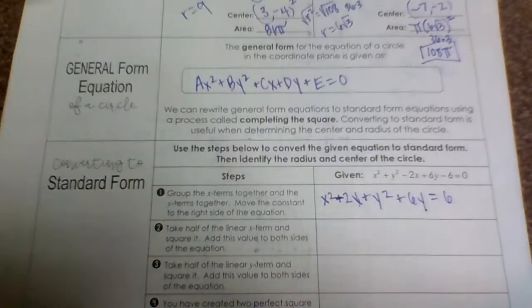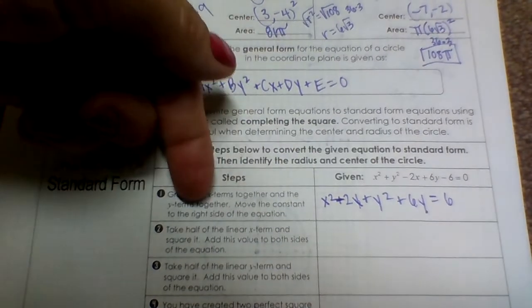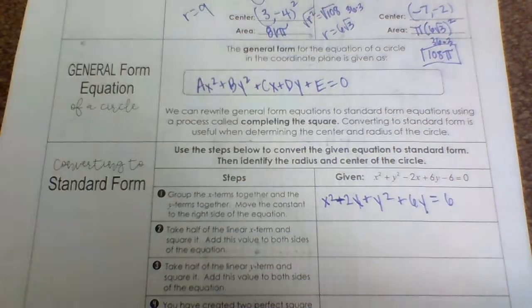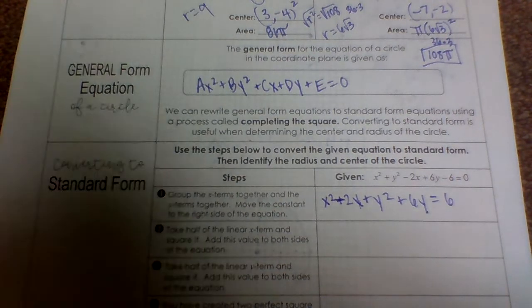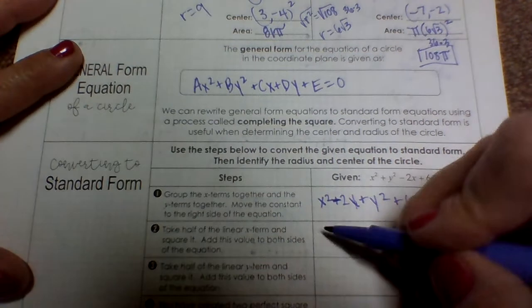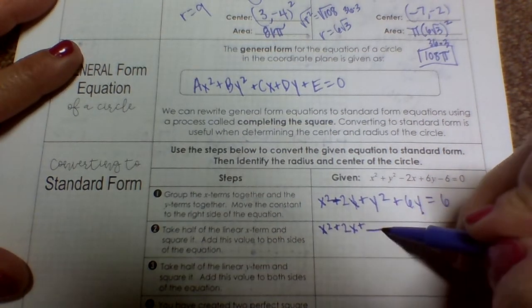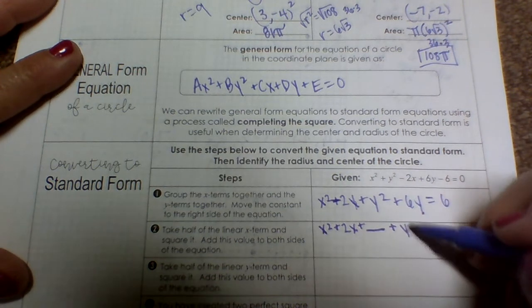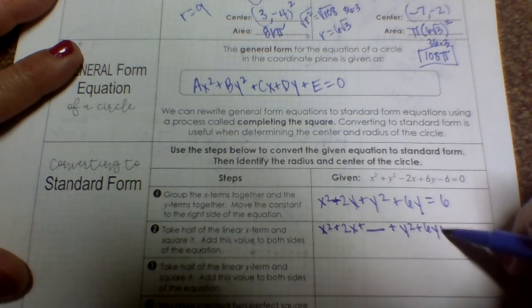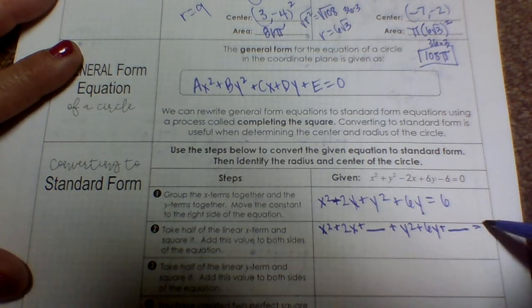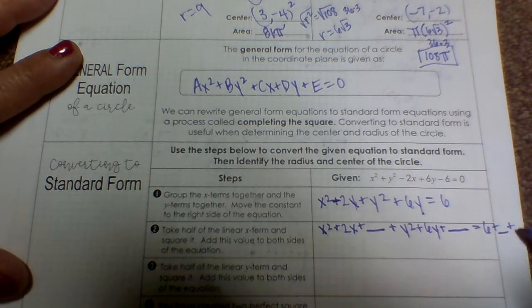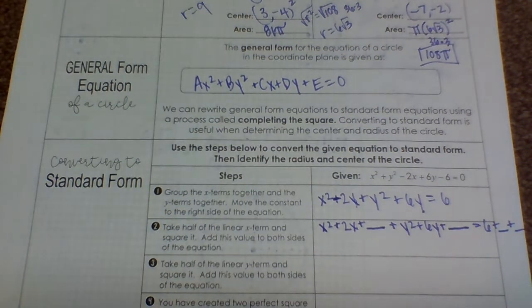Okay, so group the x terms together, group the y terms together, move the constant to the other side. Okay, so now you need to do x squared plus 2x plus something plus y squared plus 6y plus something equals 6 plus something plus something. You'll see what I'm talking about in a second.